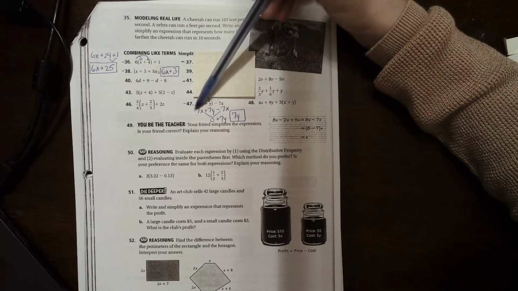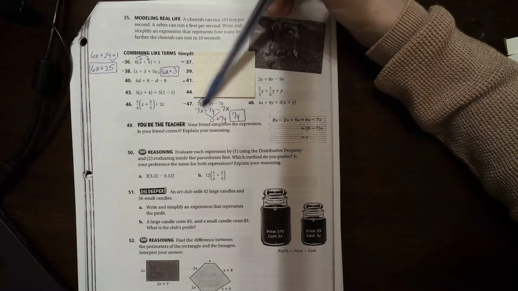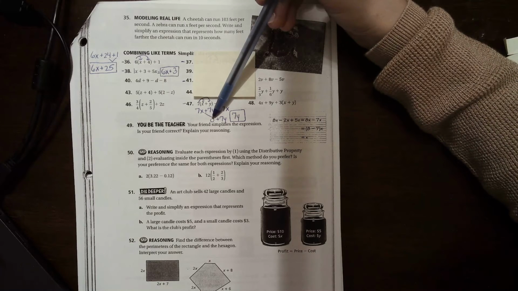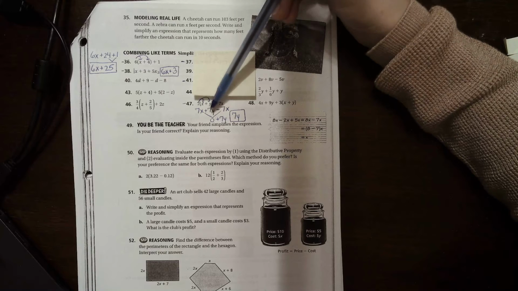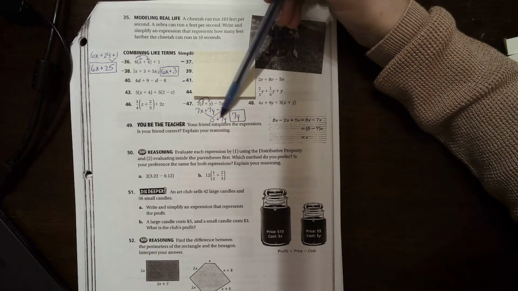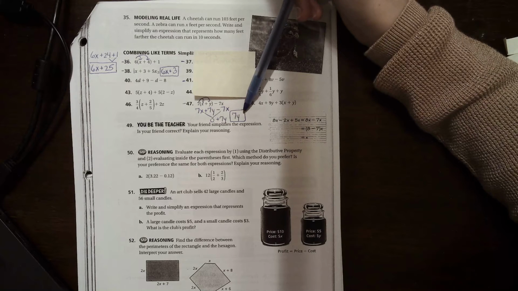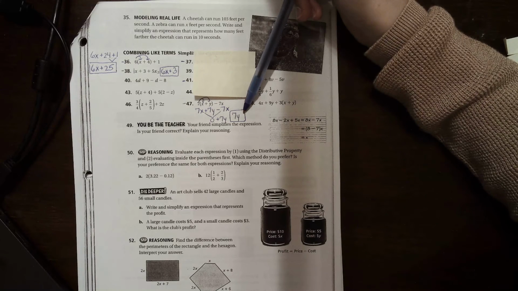Well, 7x is a positive 7x. So if we take a positive 7x and we subtract 7x, we end up with 0. And then you bring down your positive 7 times y. So we are left with 7 times y.